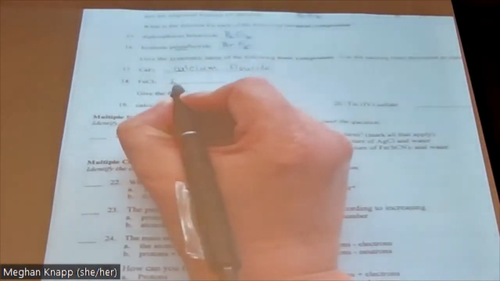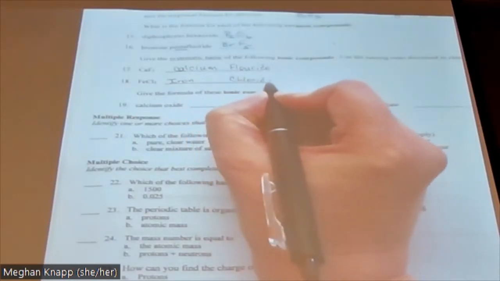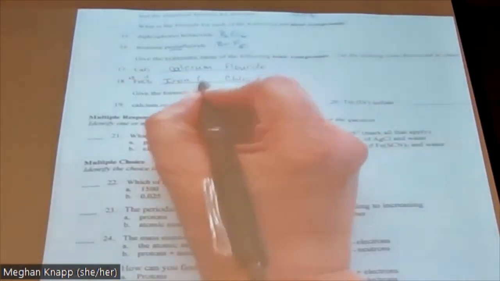Similar for this, we would say iron chloride, but because it is a transition metal, not a group 1 or 2, we need to tell what the charge is. Since chlorine is -1 and there are 3 of them, the iron is +3. So I need a Roman numeral, okay?